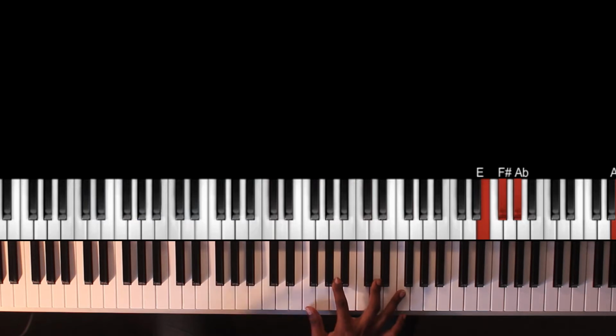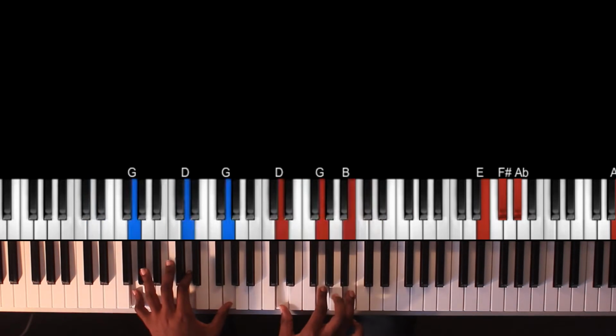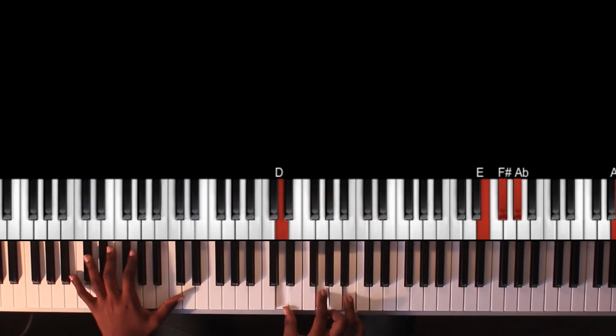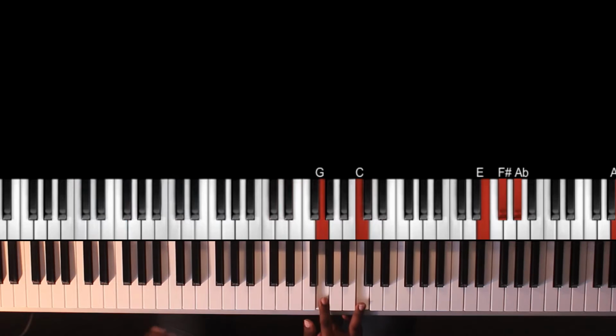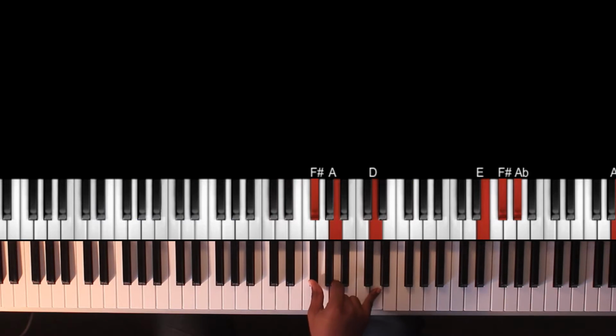Remember, you can mix your minor and major if they are passing chords. "A man of sorrows, tears, and agony." Then if we want to extend this further, between that C going to the D, there's still a gap and we can put in more chords. We could put in a chord which leads us to the D.